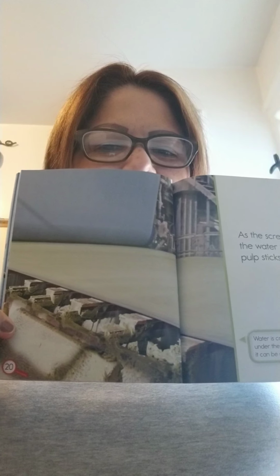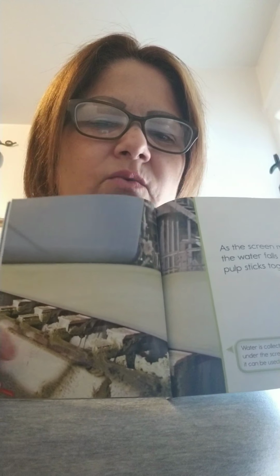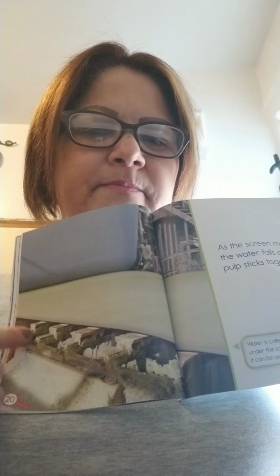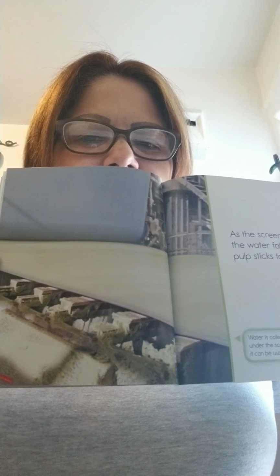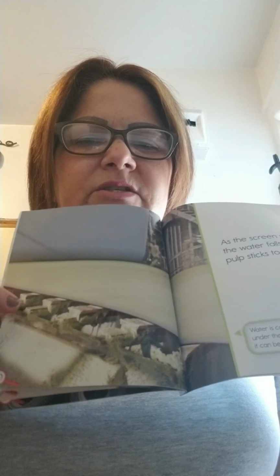As the screen moves, the water falls off and the pulp sticks together. Pulp is sticking all together and the water is coming out through the bottom. So it's like squeezing it. All that water comes out. Water is collected under the screen so it can be used again. So the water that's squeezed here, they use it again. It means that they recycle the water. Remember, recycle means to use it again.